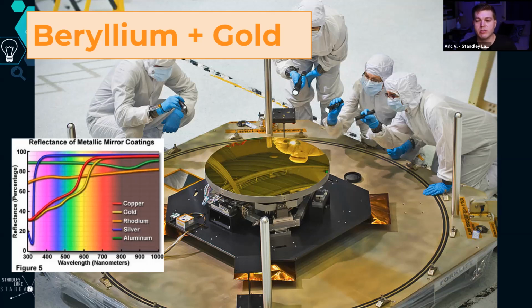So they do a process called cryofabrication, where they basically machine it under cold temperatures, but they know that the final temperature will be even colder than that. And beryllium is also very toxic to work with, so that's one of the reasons that they like to avoid it when possible.